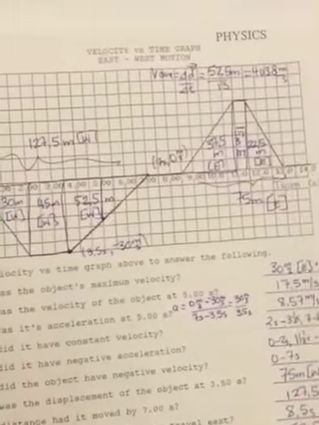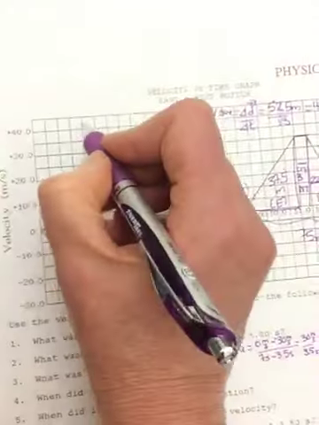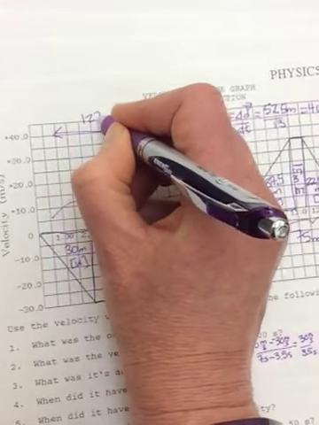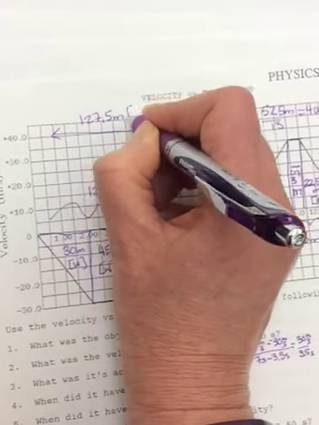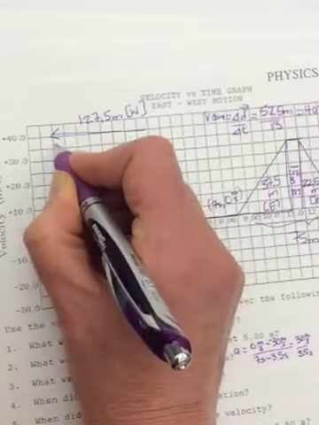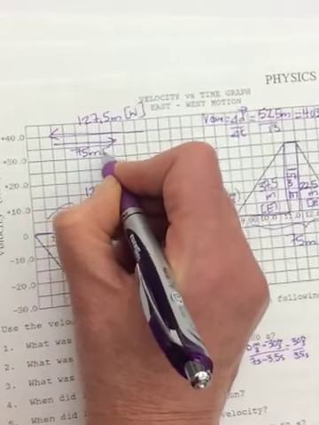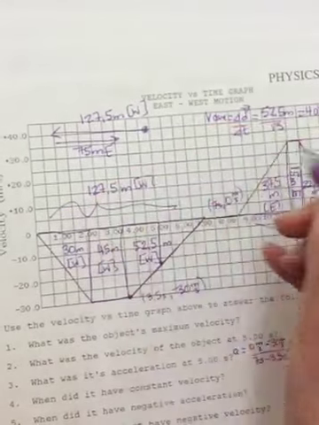Did it ever return to its starting point? The answer is no, because it went 127.5 meters west. We just found that. And then it stopped, and then it came back 75 meters east. It never actually got back to where it began.